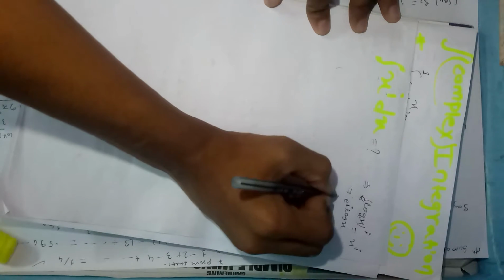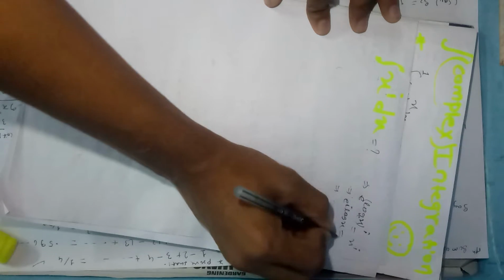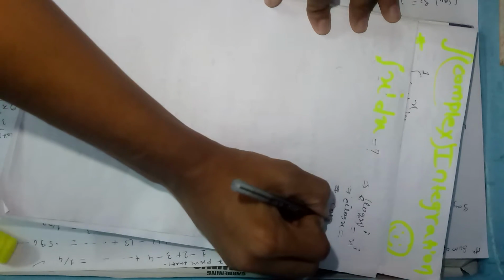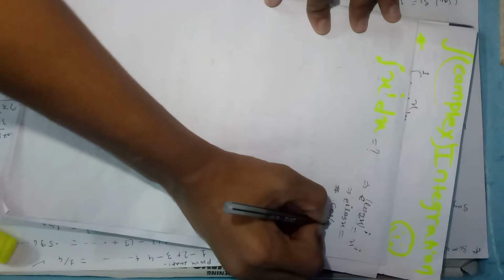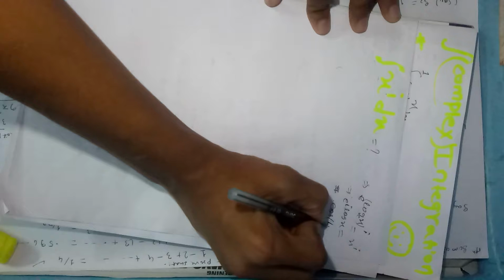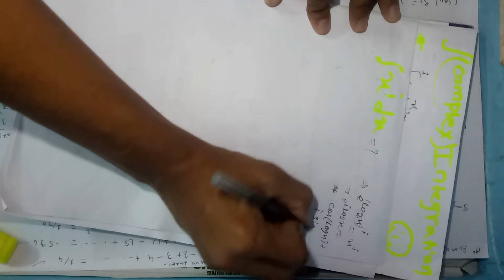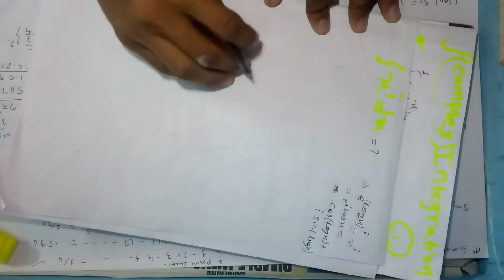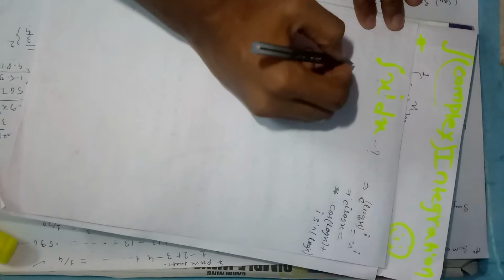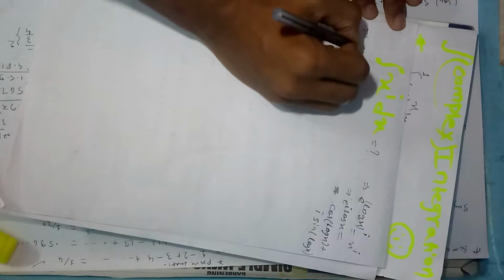As we know the Euler formula, this is equal to cos θ plus i sin θ, where θ is ln x. Ln means log x. So it is cos log x plus i sin log x. We can write it like this. Now we have to find the integration of x^i. In general, the integration of x^i is x^(i+1) divided by (i+1) plus c.